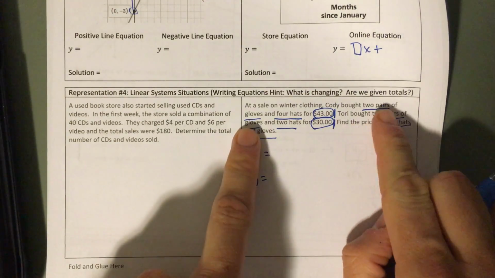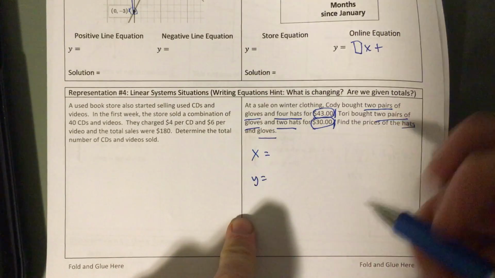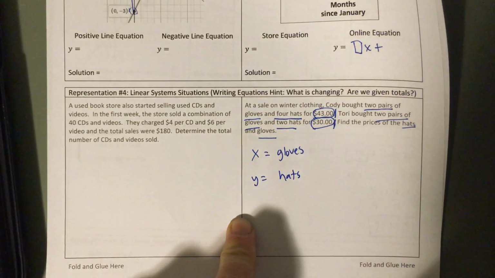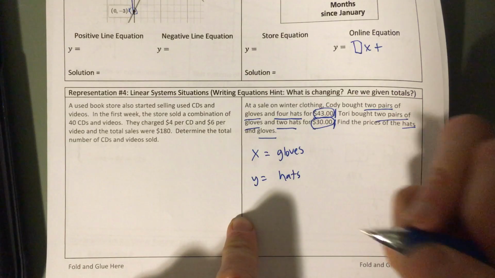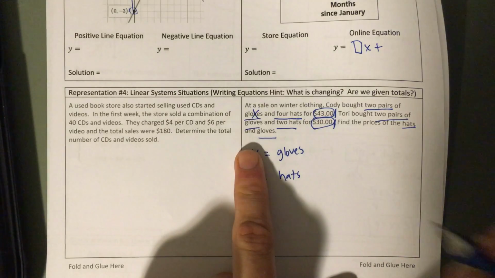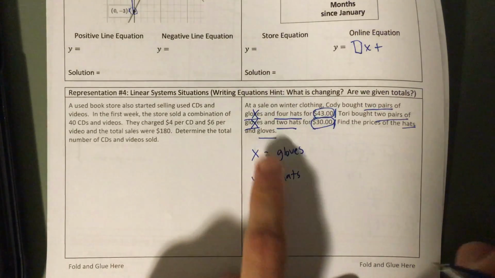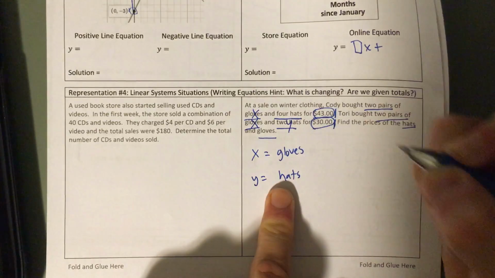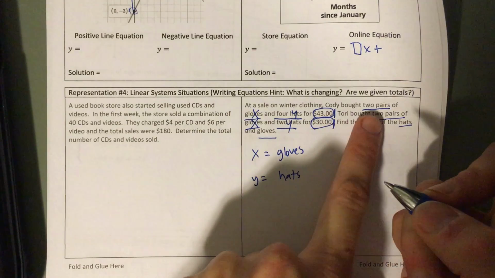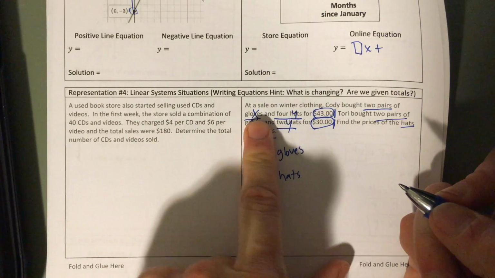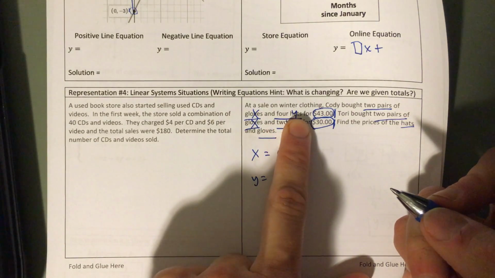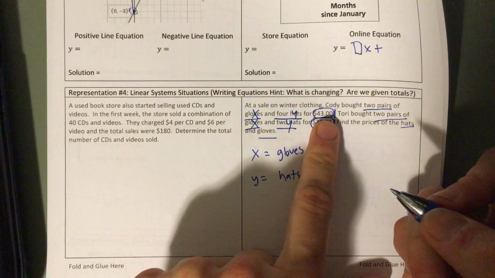And so in this problem, we're talking about the prices for gloves and the prices for hats. So I'm just going to write in order gloves and hats. And just to make sure that I don't mess up, if X is my gloves, anytime I see the word gloves, I'm going to write an X. 2 pairs of gloves. Hats, I'm going to say Y, hats, Y. And what that does is it helps me see where the numbers attach. So 2 pairs of gloves. So 2 goes with the X, 4 goes with the Y, and together that makes 43.